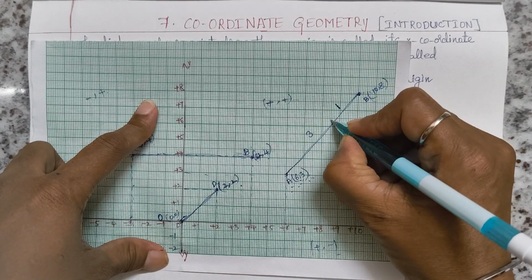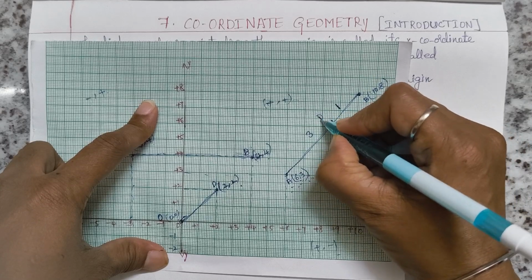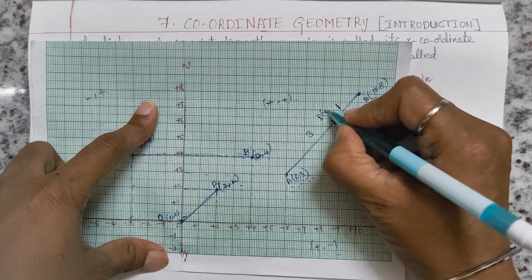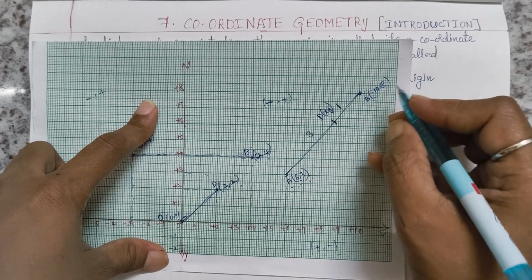Divided means this dot we will give a name. What name will we take? We will take D. Here also some coordinates will come, x, y coordinates. To find these coordinates we will use the distance formula.